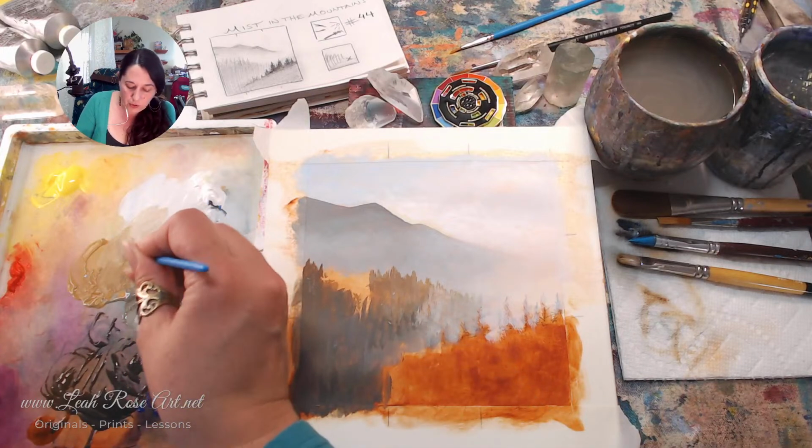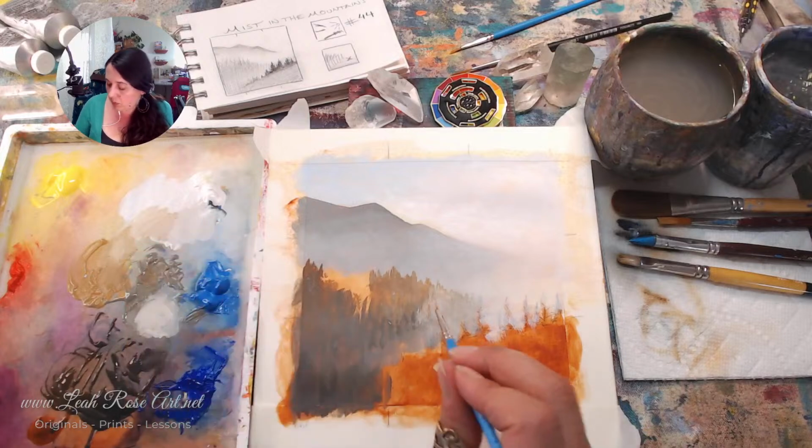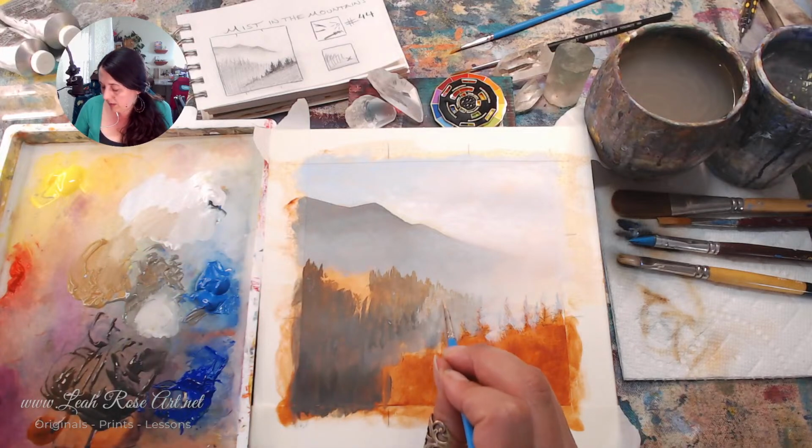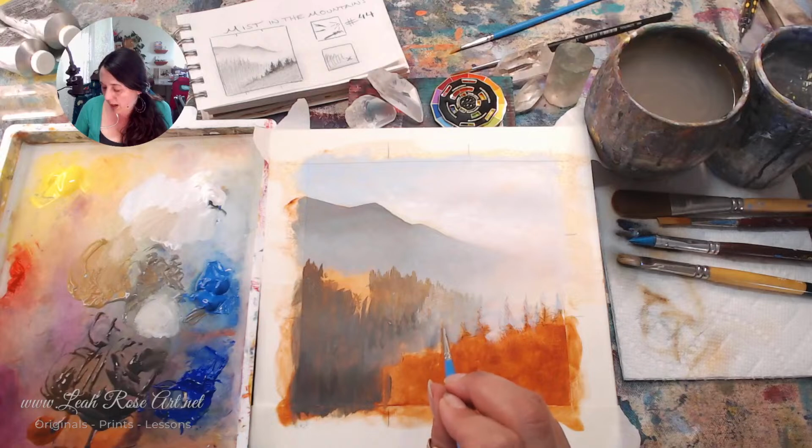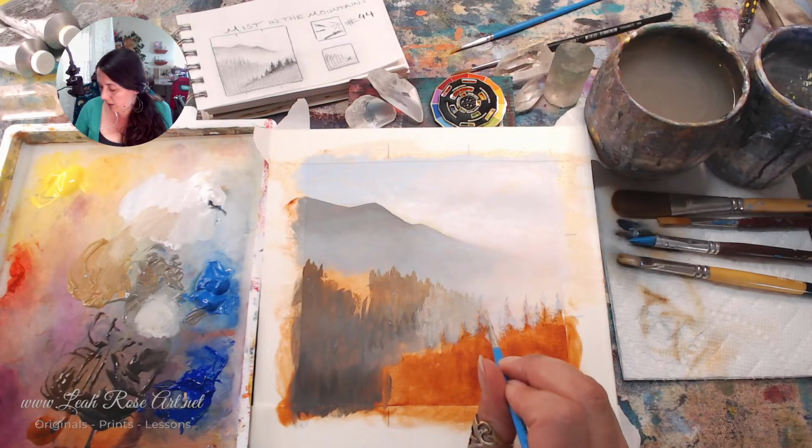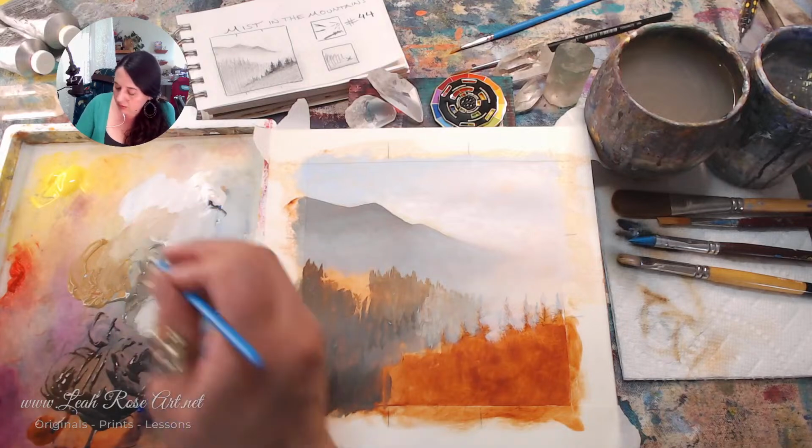Now I'm going back to the gold, but I'm going to add a little bit more white. And see, I'm going to go back and forth, just adding these little mid-ground tree shapes, incorporating that color.